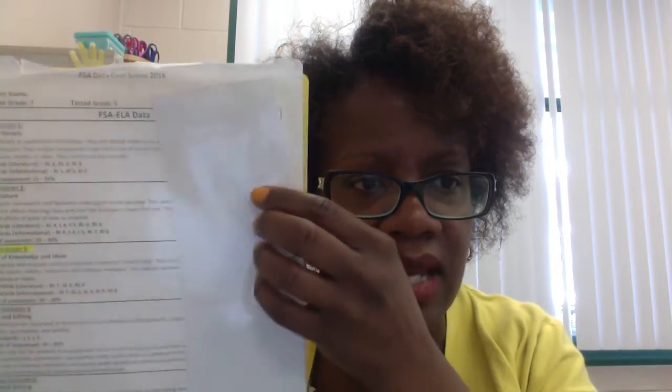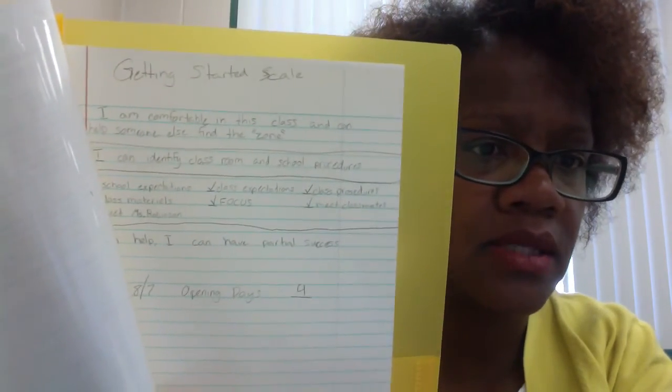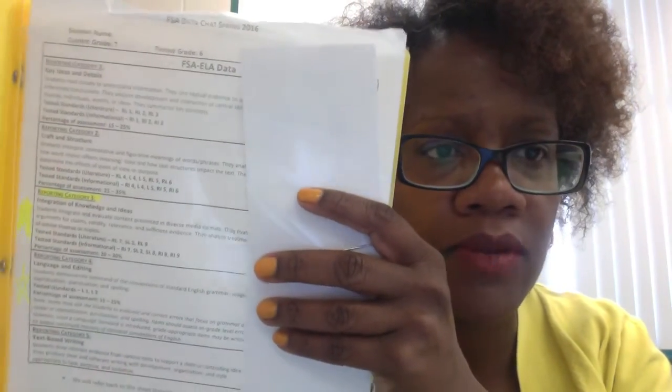All right, whoops, I almost showed you the student's name. So the first 2 will be this, your FSA data chat. There we go. Like this, and then your getting started scale. Apparently I told different kids different things, so I didn't mean to do that. But your first 2 pages should be one of these.